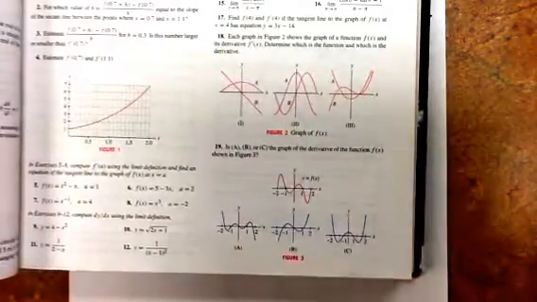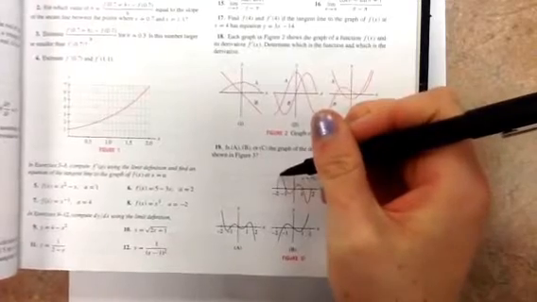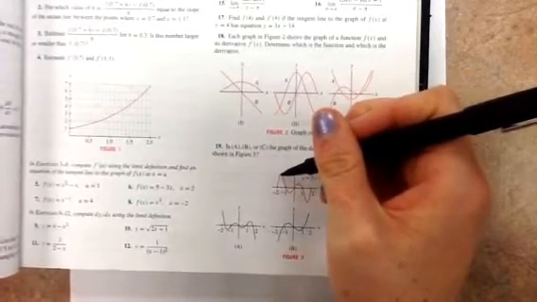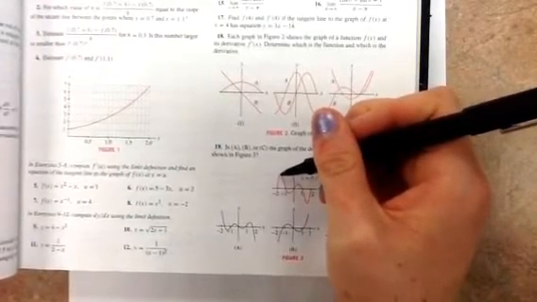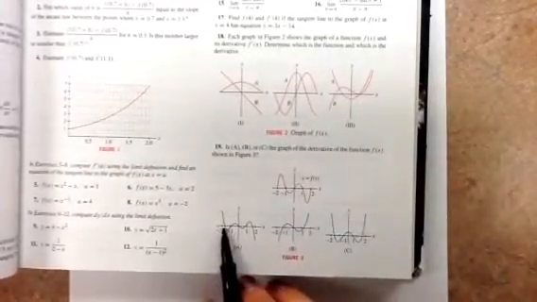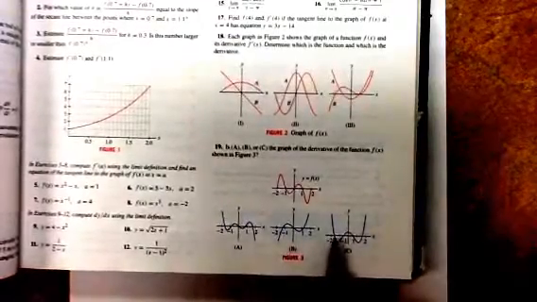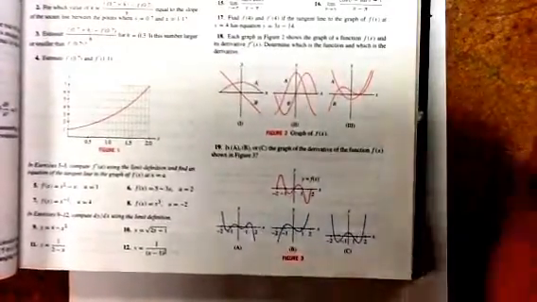Okay. So again, the first thing you want to look for is the mins and maxes. So we've got a max somewhere in between -2 and -1. So the derivative should have a 0. So that one does, still in the running. That one does not, so B is out. And that one does. Okay, so it's either A or C.